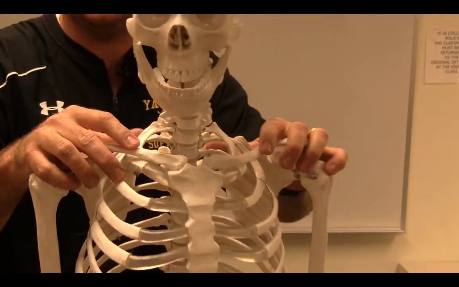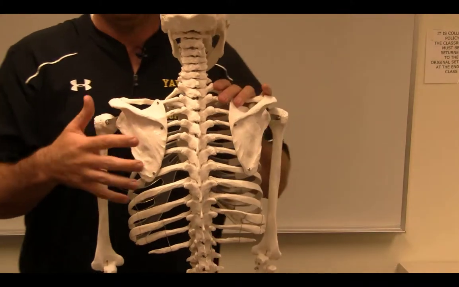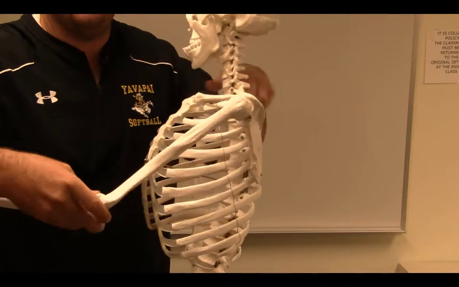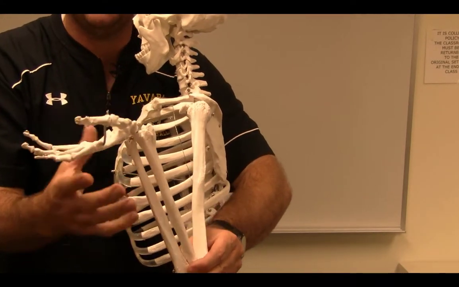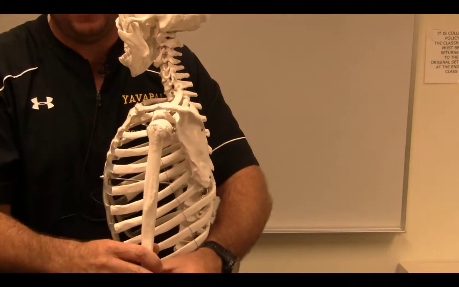If I pan out here just a little bit, and we come to the posterior view, we can see that we have the scapula, we have the humerus, which is part of the upper arm, then we have our radius and ulna coming in here, and then the hand and wrist. So this is what's classified obviously as our upper extremity.